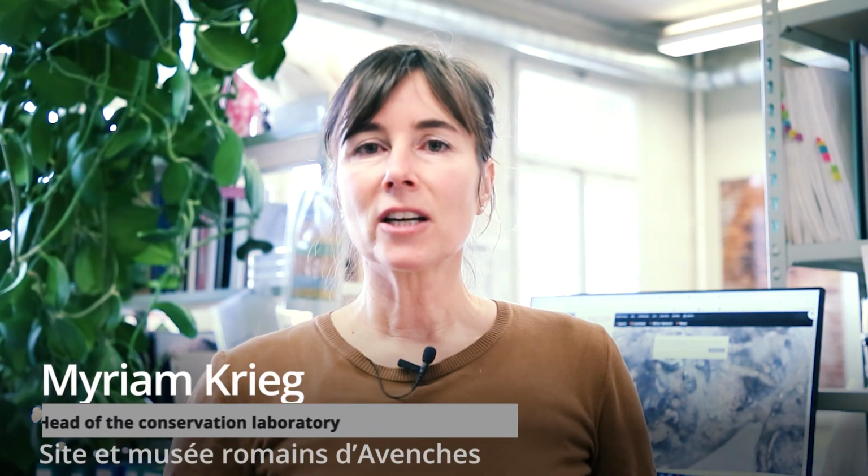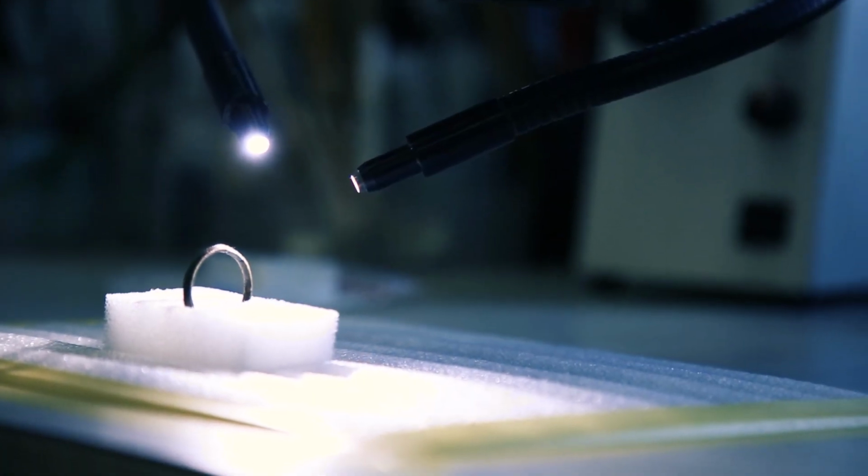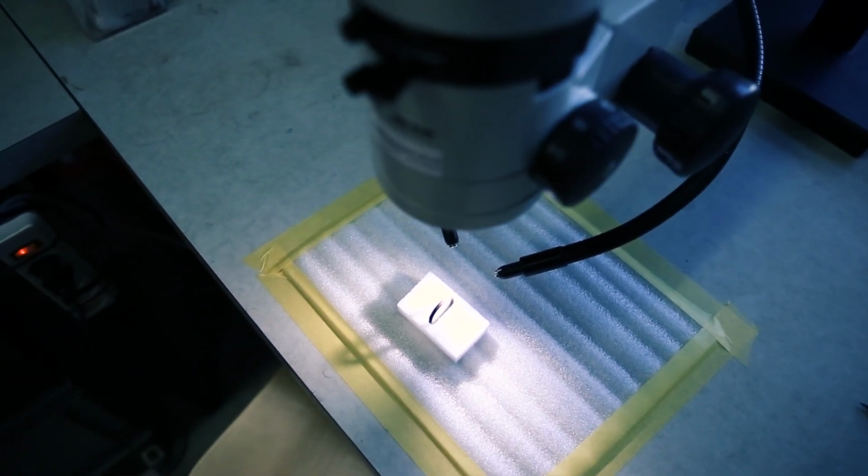We are in the Laboratoire de Conservation Restauration in Avenches, Switzerland. Avenches is an archaeological site with lots of archaeological diggings. And we have regularly metal finds coming in this lab, which have to be conserved and restored. Among these metal finds, we observe copper alloy objects with important flaking and cracking. We'd like to study this phenomenon.